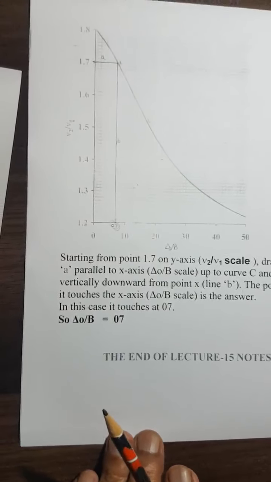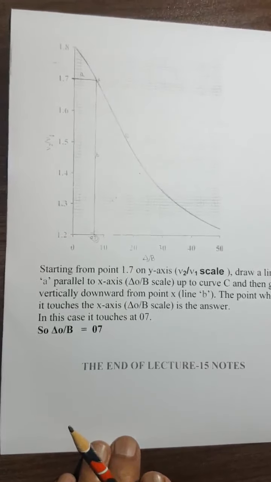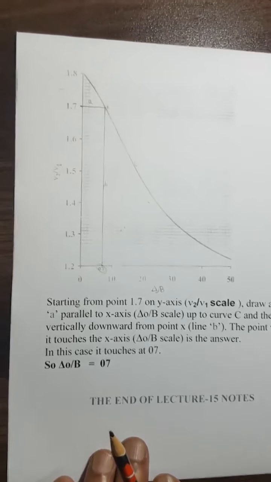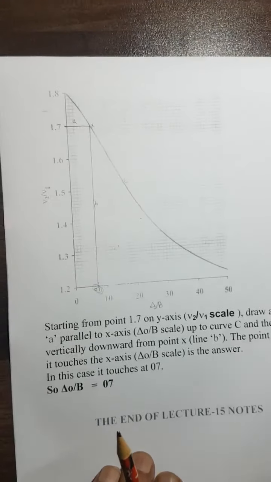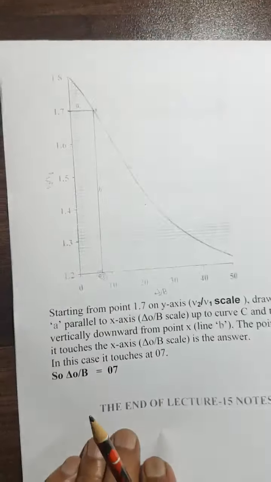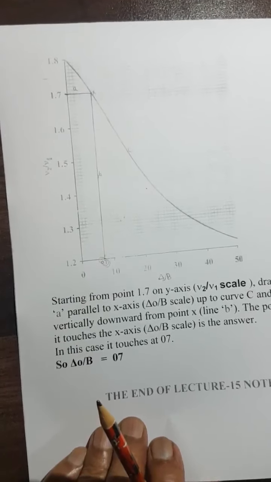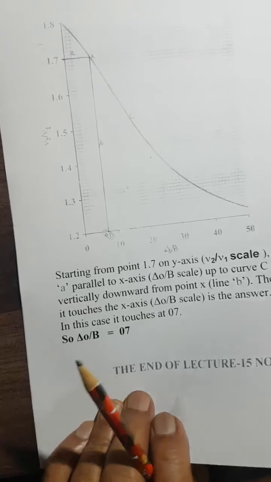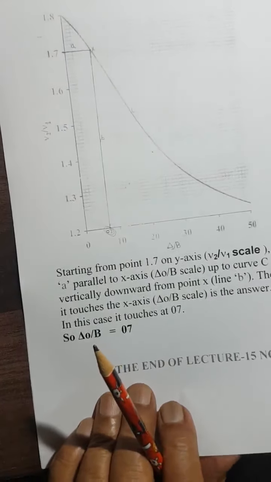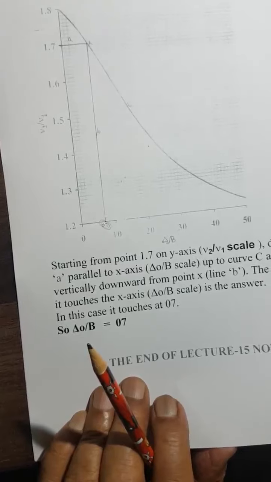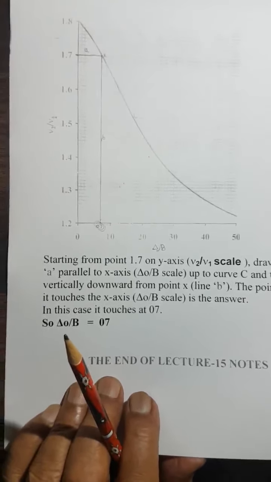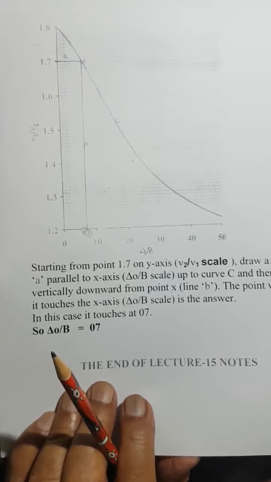And this is the end of the lecture 15 notes. Thank you very much for your patience. These are very important lectures. So please try to do it yourself. Keep the notes in front of you and find out whatever table I have constructed. You should do that yourself.